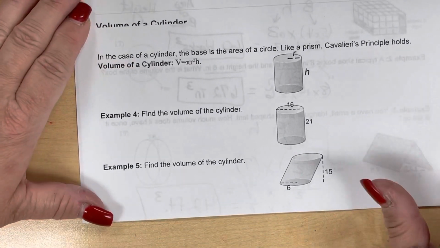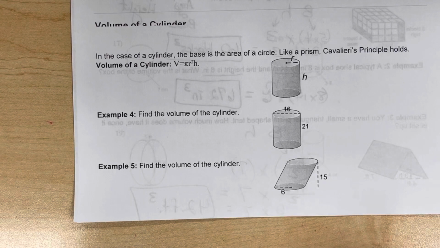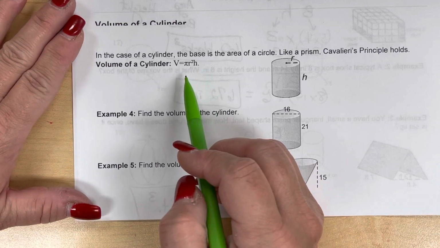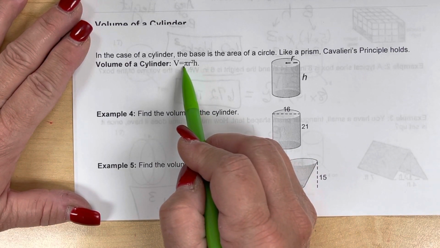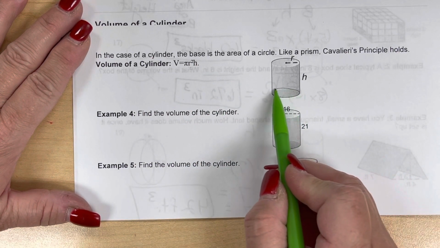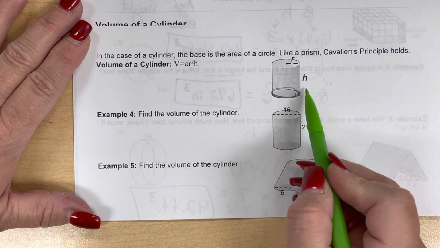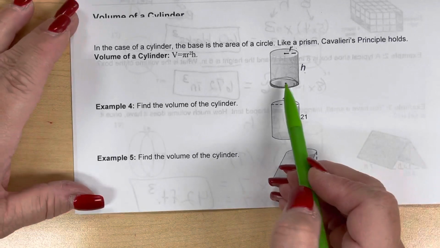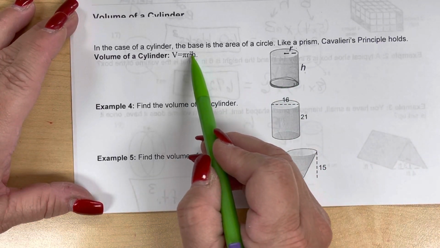All right, now let's take a look at volume of a cylinder. It says in the case of a cylinder, the base is the area of a circle. So like a prism, Cavalieri's principle holds. Here's the formula to find the volume of a cylinder: pi r squared, of course that's the area of a circle, times the height. So you're finding the area of your base, and then multiplying by the height. It's basically the same formula, because you're finding the area of your base, which is pi r squared.